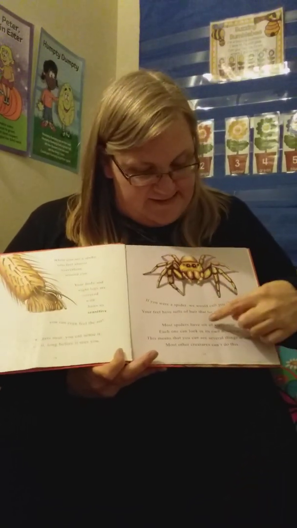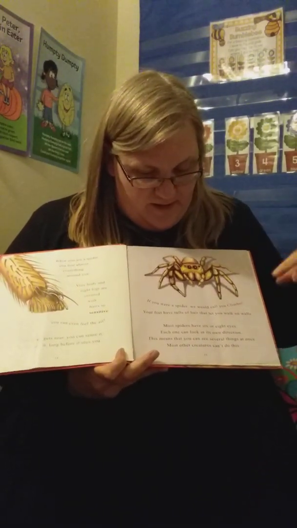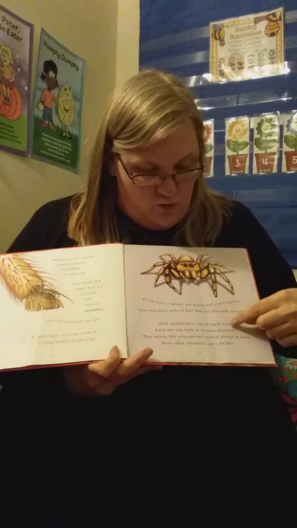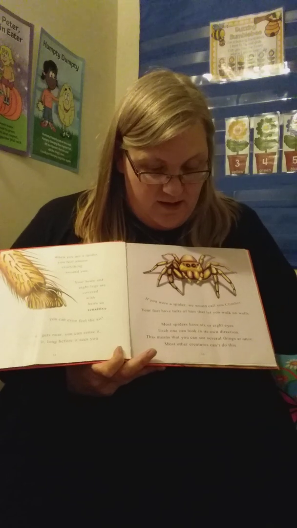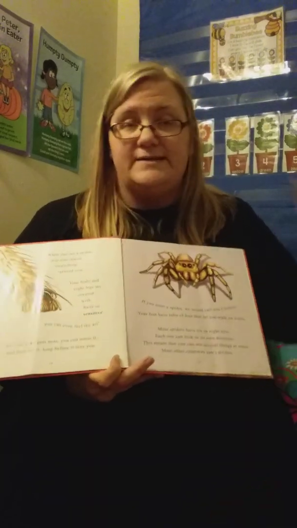Most spiders have 6 or 8 eyes. Each one can look in its own direction. This means that you can see several things at once. Most other creatures cannot do this.